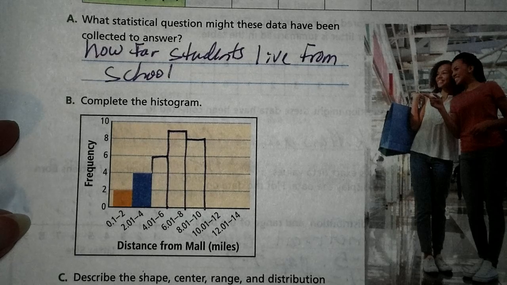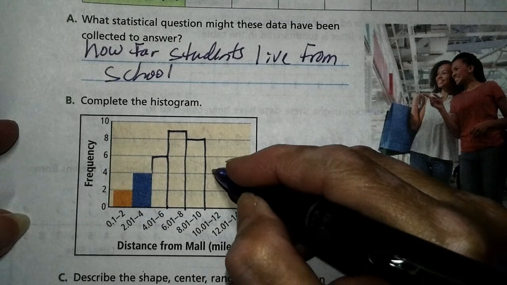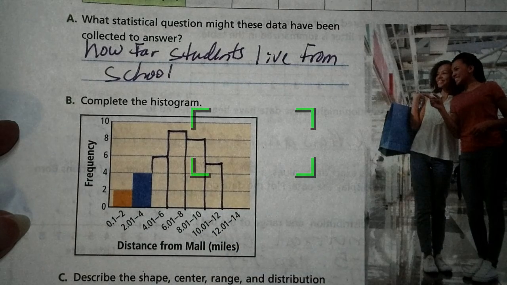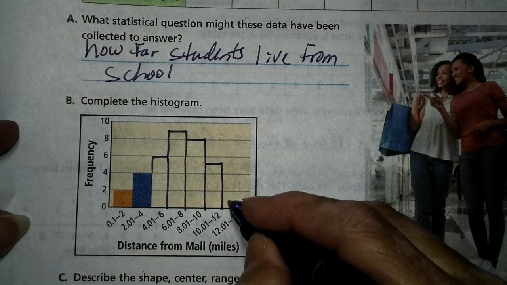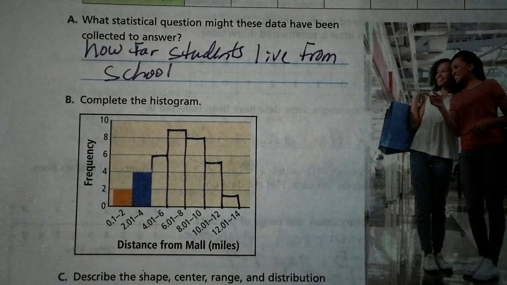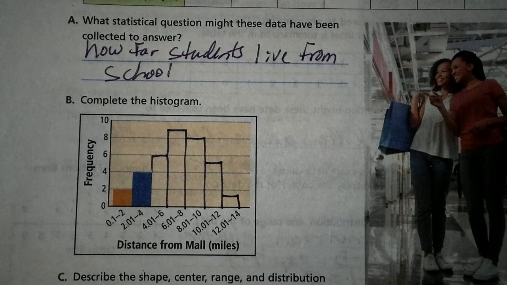Between 10/100ths and 12 is 5, so off of here in the middle. And between 12/100ths and 14 is 1. So that is right there. All right, so that is what that dot plot should look like. You could color it in if you want, but it doesn't necessarily have to be colored in.